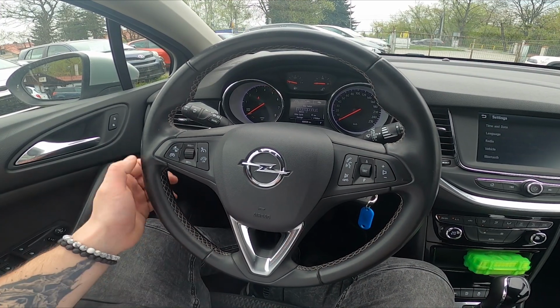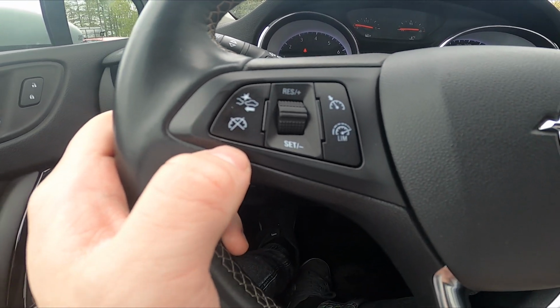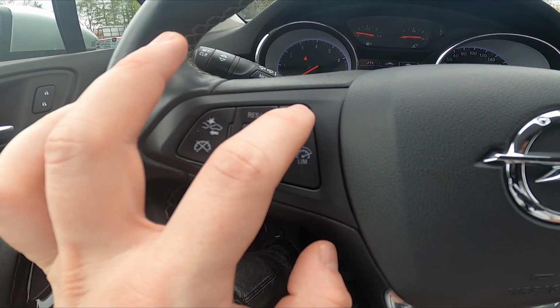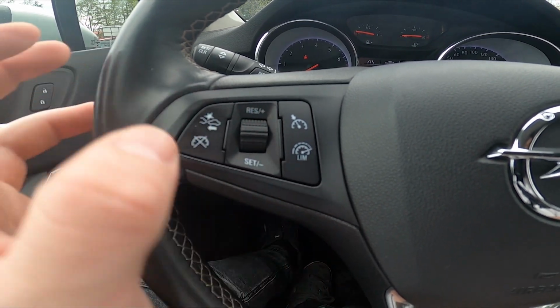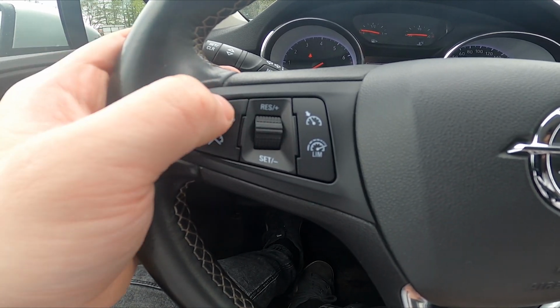In the beginning, let's take a look at the left side of the steering wheel. Right here we've got the panel, thanks to which we can enable speed limiter, cruise control, we can adjust them, and also we can enable collision alert and adjust it.